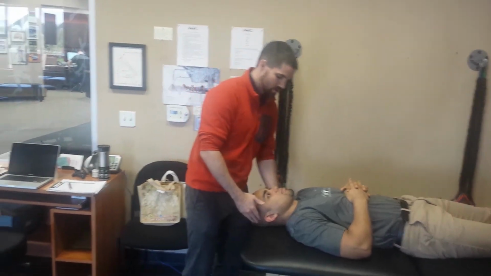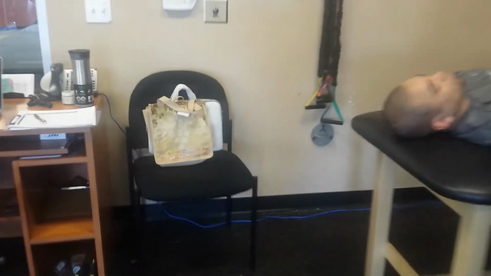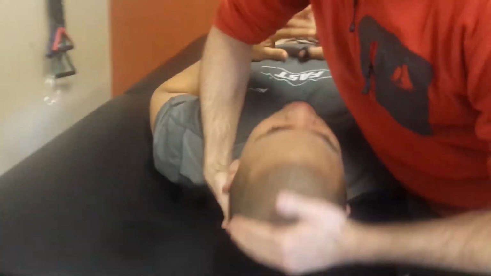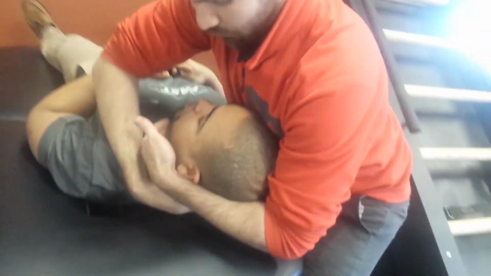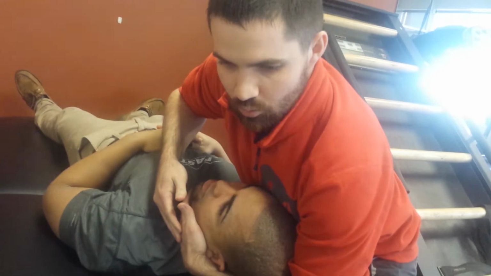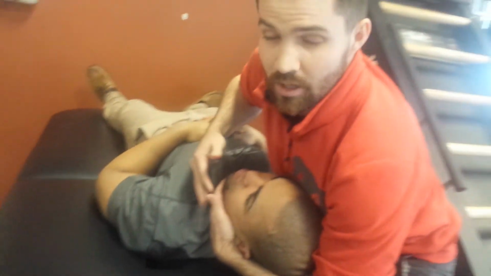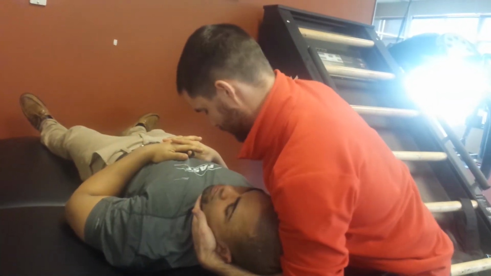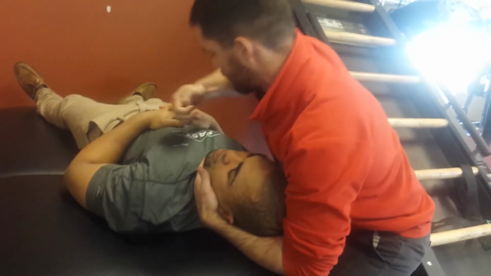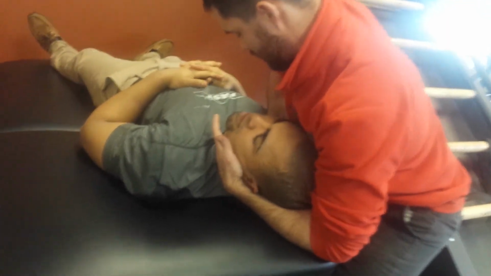I'll still show you. Go ahead and come around, Sam. Scoot this way, maybe. So you're going to hold the head in that football hold, kind of like you would for the OA mobilization manipulation. And then you're going to apply pressure with your second MCP right on the articular pillar.